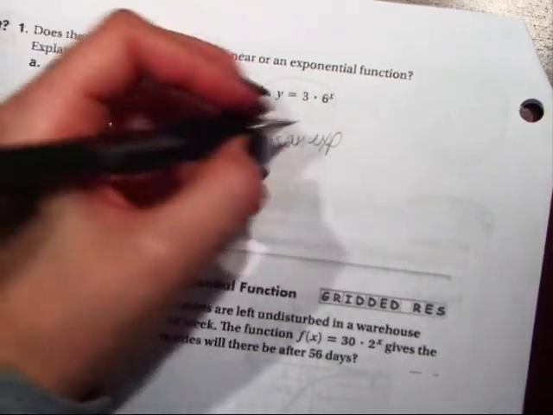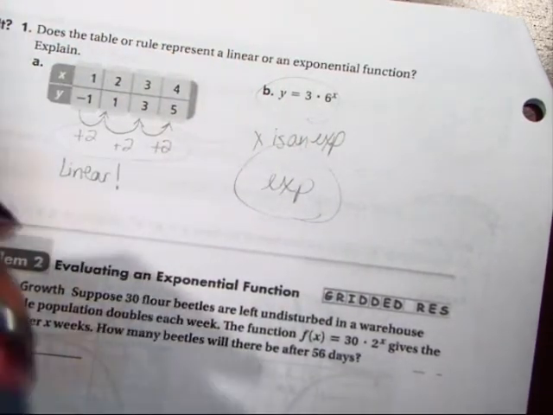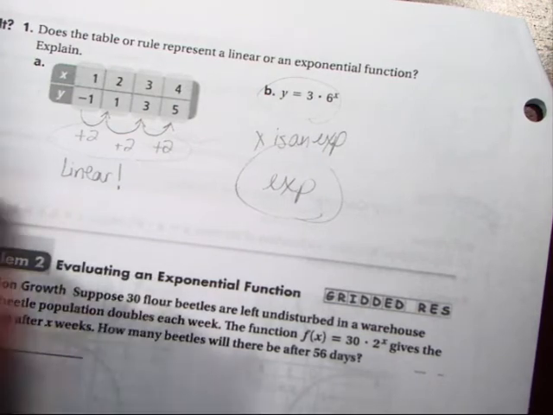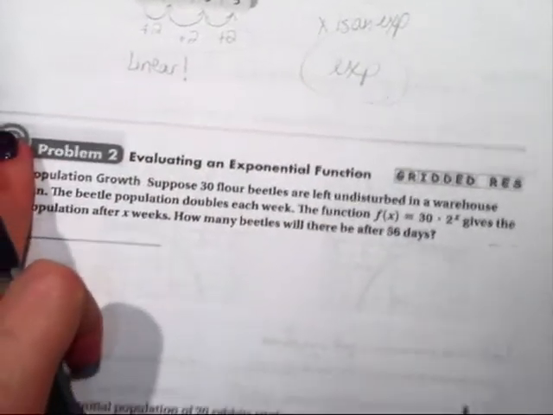Well, if x is an exponent, guys, that must mean that this is an exponential equation. End of story. You don't even need to do a table because x is an exponent. It has to be exponential. And it is really just that easy. Okay? Problem 2.